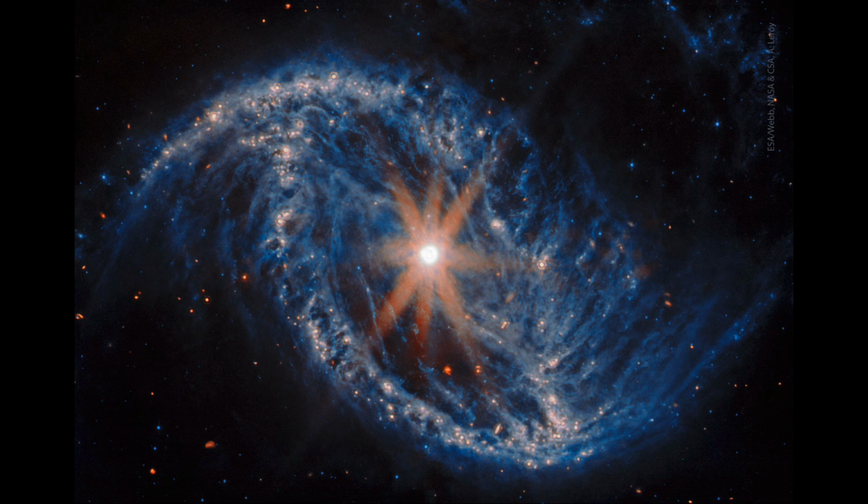Now, this is an example of a spiral galaxy, and it may not quite look like that in this image from the James Webb Space Telescope. And what we have to remember is that the James Webb Space Telescope images primarily in the infrared portion of the spectrum, so longer wavelengths than we usually see with our eyes. And what that means is that we're seeing different parts of the galaxy.